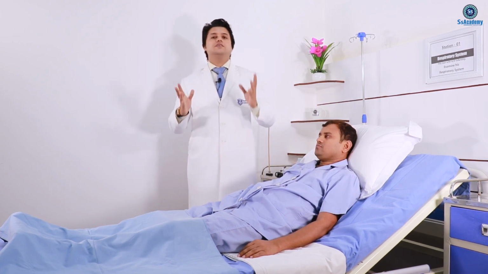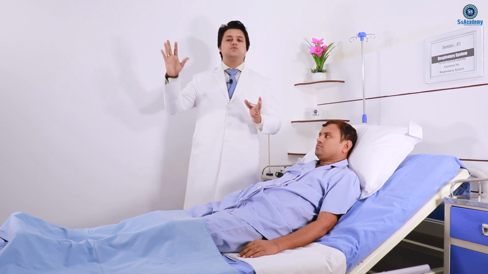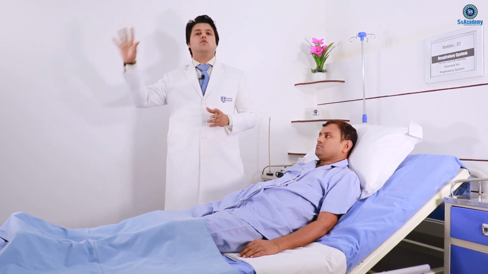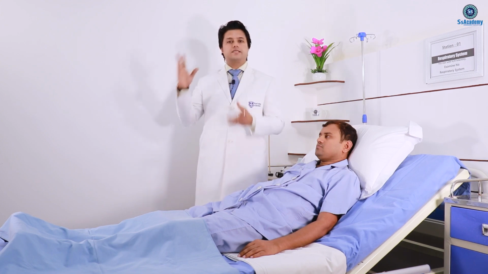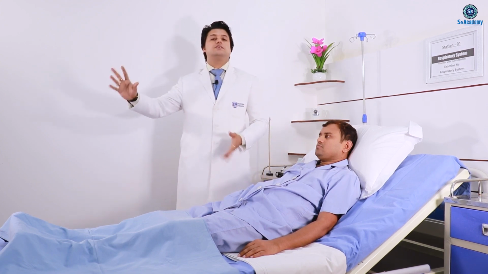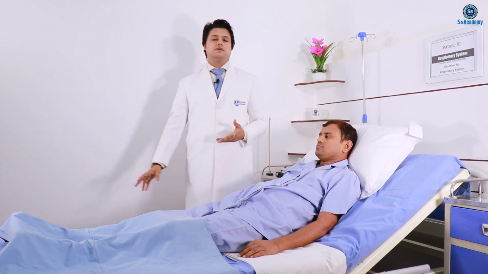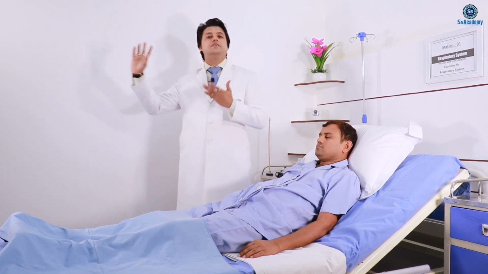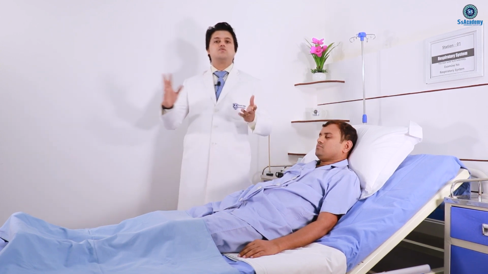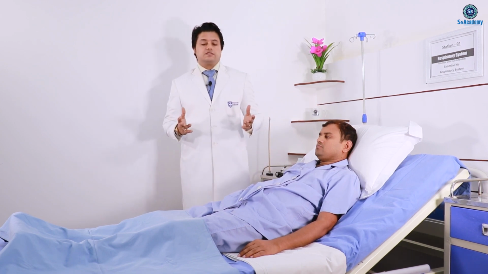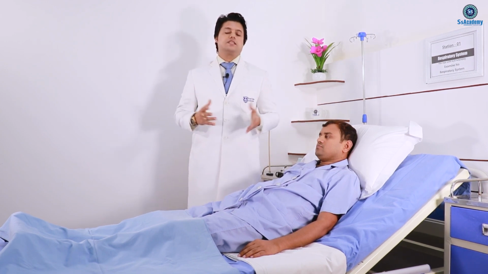So the differentiating feature is that Young syndrome will not have GIT involvement. Young syndrome will have only bronchiectasis along with infertility and sinusitis, but GIT involvement will be absent. And Young syndrome occurs in a middle-aged man. In contrast, cystic fibrosis occurs in young adolescents. In our PACES exam, you will get questions like that.